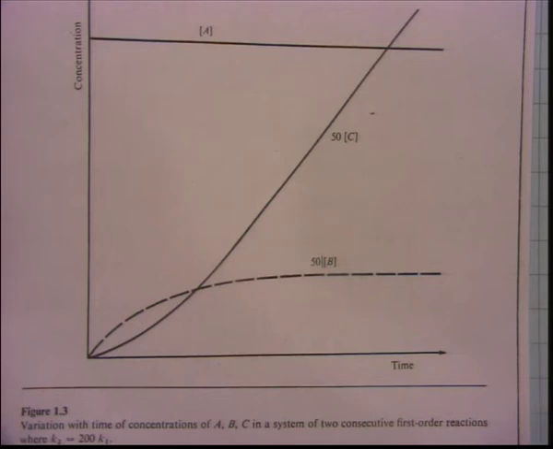So, in this case we see that the concentration of B, first of all, is small. We are talking about K2 much greater than K1, K2 equal to 200 K1. So, concentration of B is small in this case. It was not so small in the last plot. In the last plot that we talked about, B went up and then it came down. It had small values, but not as small as this one, because we did not have to multiply it by 50 or some such number in the previous plot.